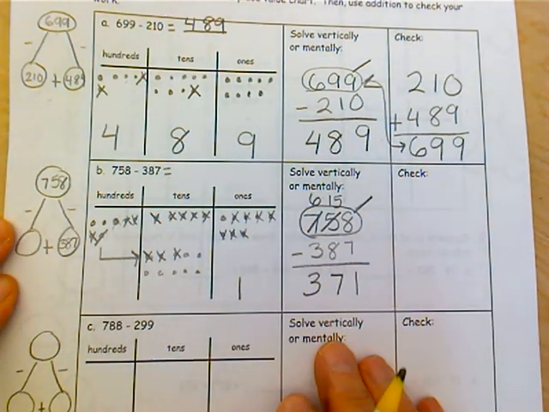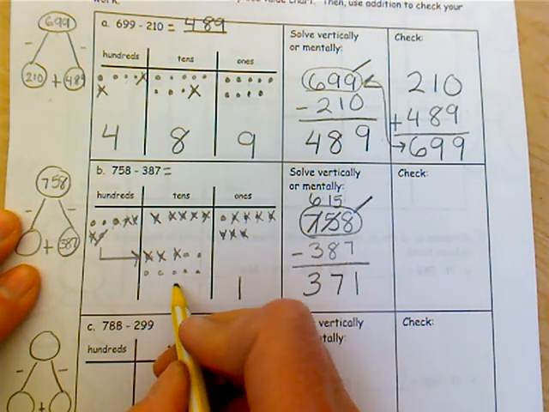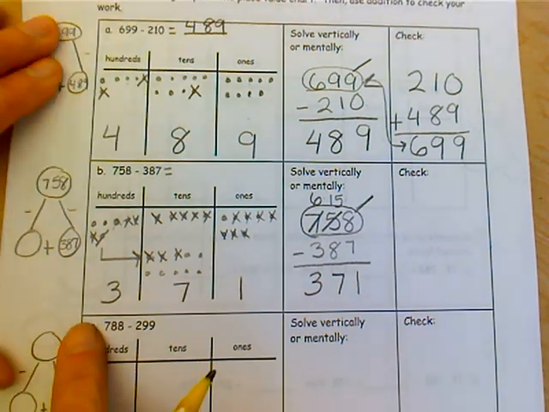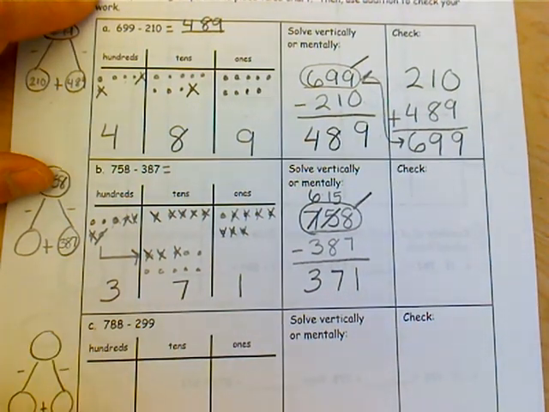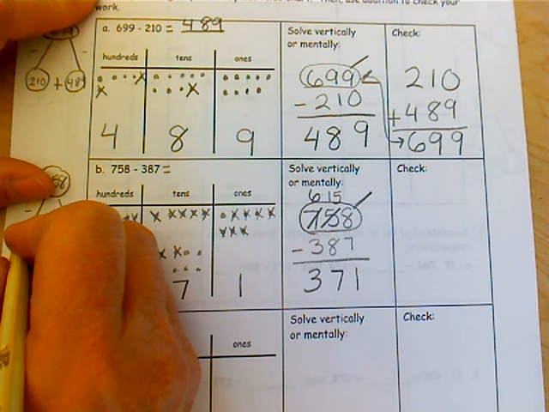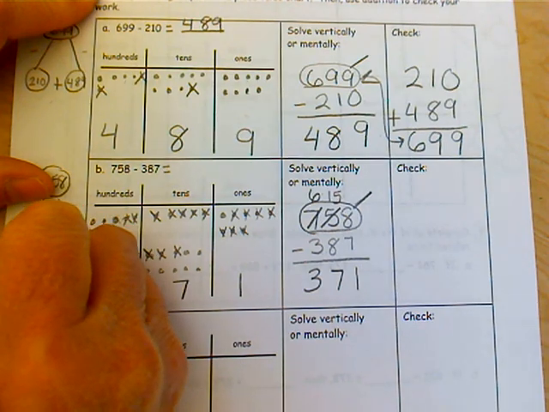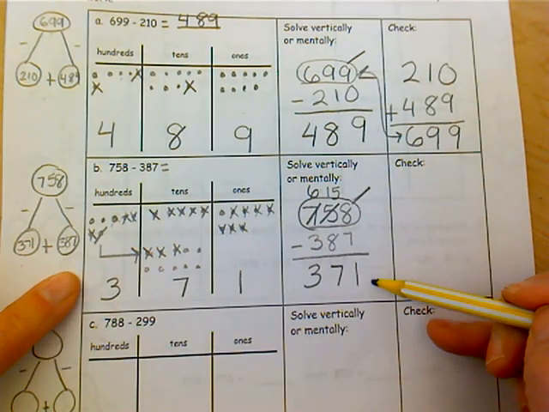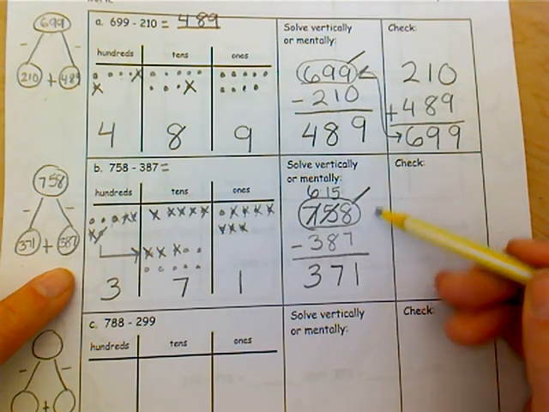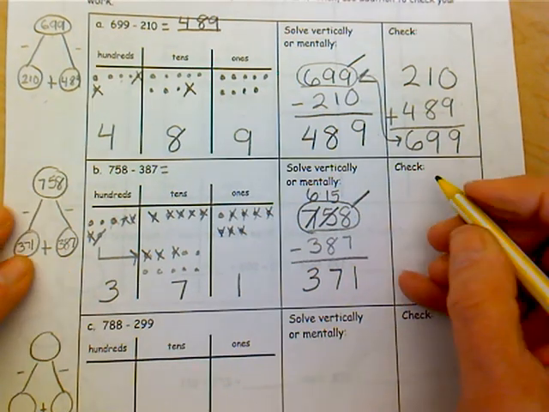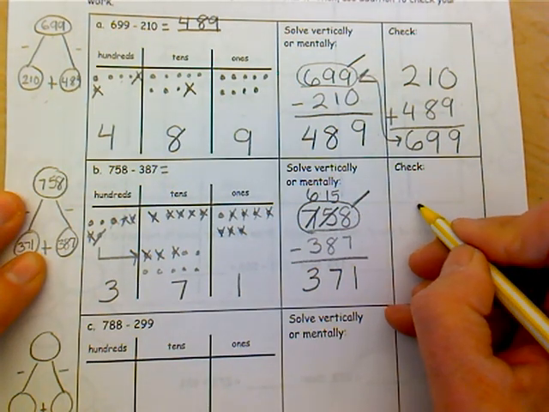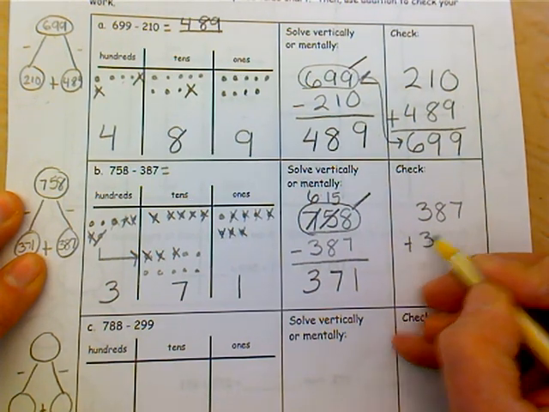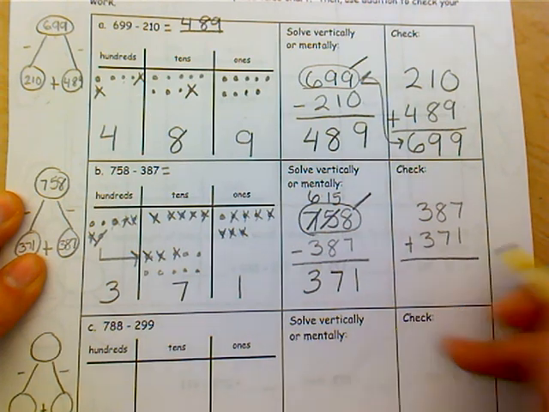So now that I am looking, I can see that I have 7 tens that are left and 3 hundreds. So I know my missing part is 371. So I should be able to add 371 and 387 and come back to my whole. So let's give that a try. 387 plus 371.